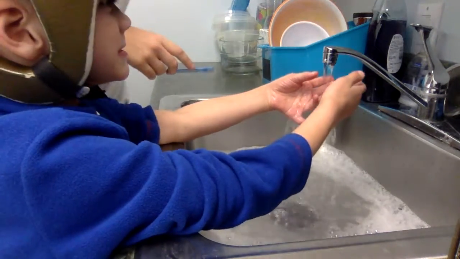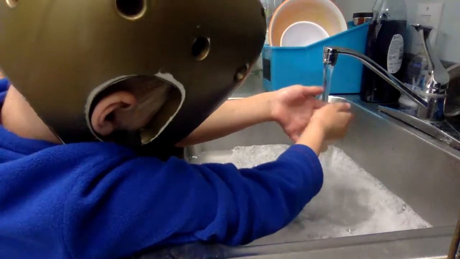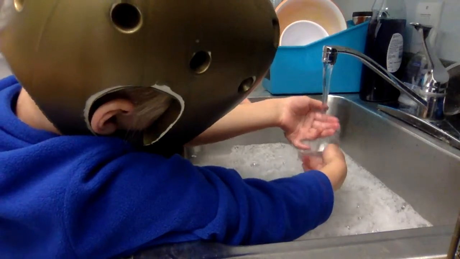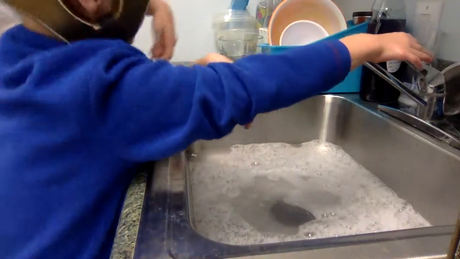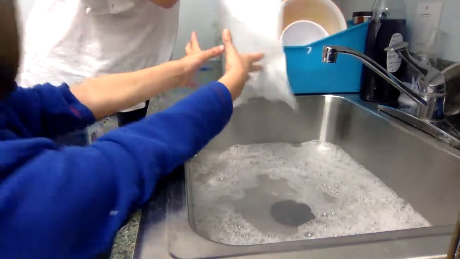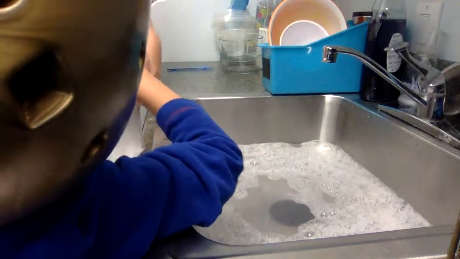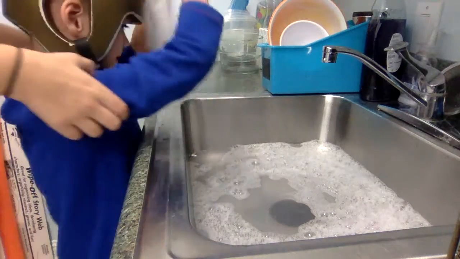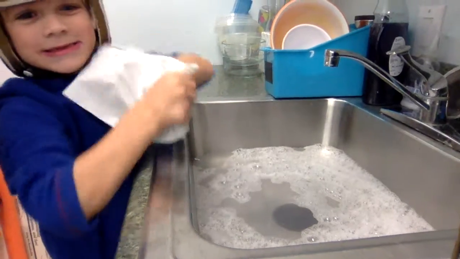Good job. So after we scrub off all the soap, what do we do? We rinse. Good. And then what? Turn it off. Beautiful. Now what do we need? Paper towels. We're going to dry our hands. Nice and dry. And then where does our paper towel go? In the garbage. Let's go throw it away.